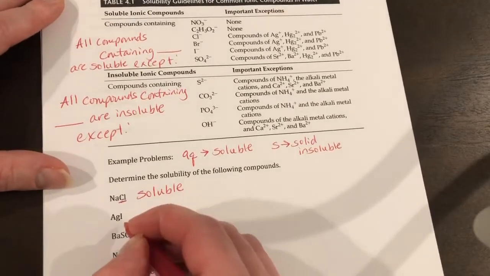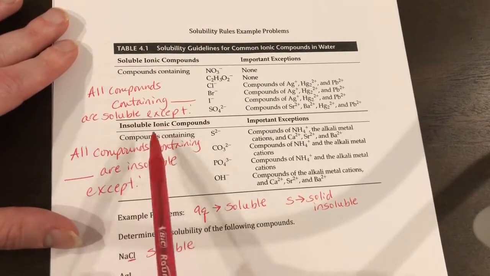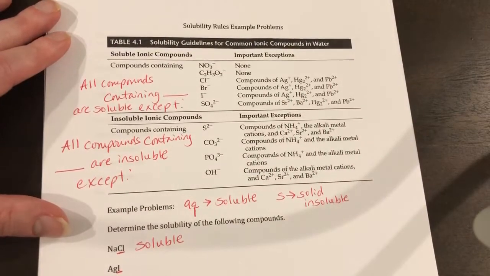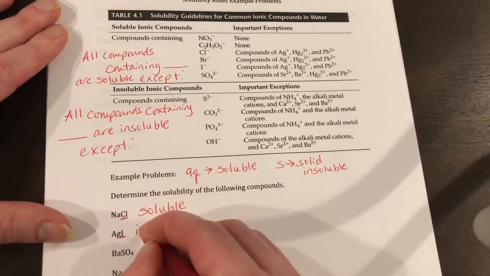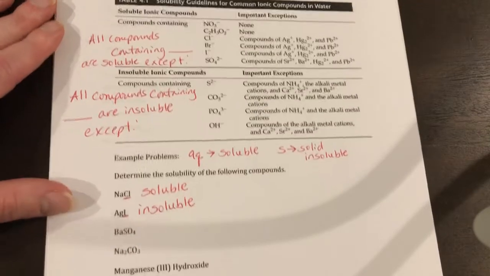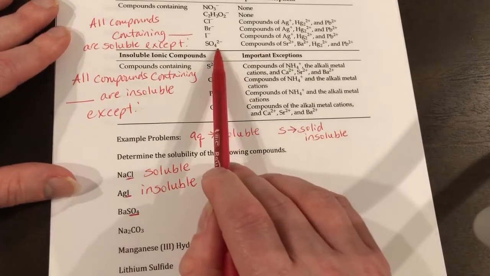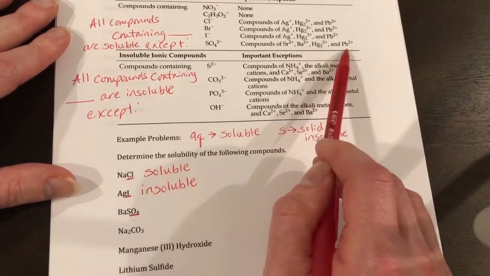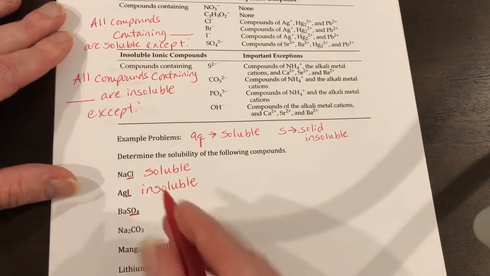Next one, I. All compounds containing I are soluble except silver, mercury, lead. Is the front ion one of those exceptions? In this case, it is. So you're going to say insoluble. SO4, sulfate. All compounds containing sulfate are soluble except for strontium, barium, mercury, and lead. Barium falls into one of those exceptions, so it's insoluble.